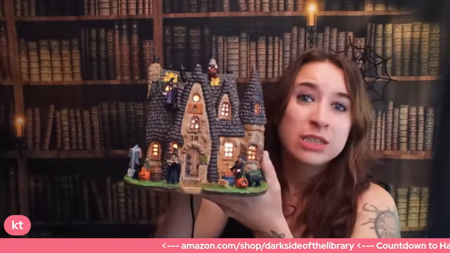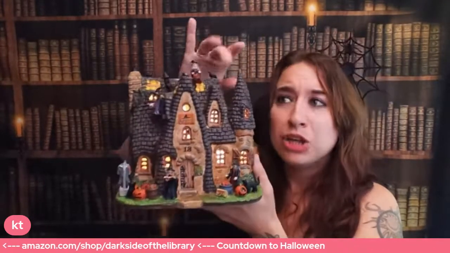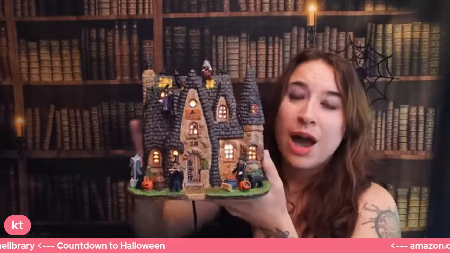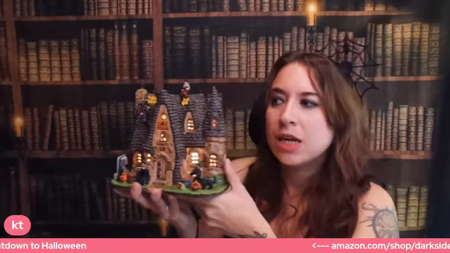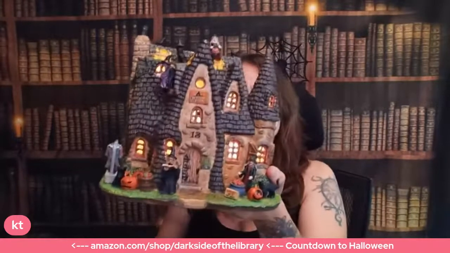Check out Lemax. Plus, they are collectibles. These are great gift options if you know somebody that loves little buildings and Halloween. These are really fun collectible items, but they can be pricey. Today, I think this one is on sale, so check this one out. Very cool stuff. And it lights up. It's really cute.